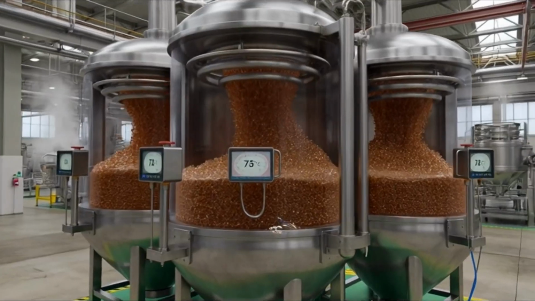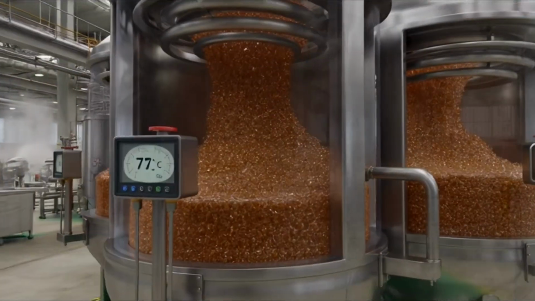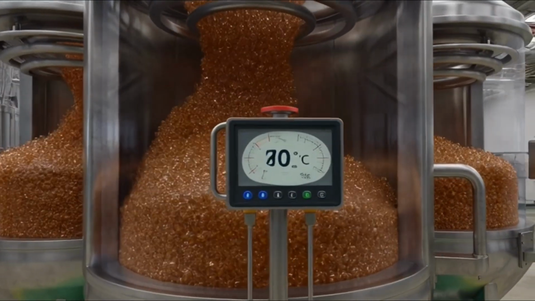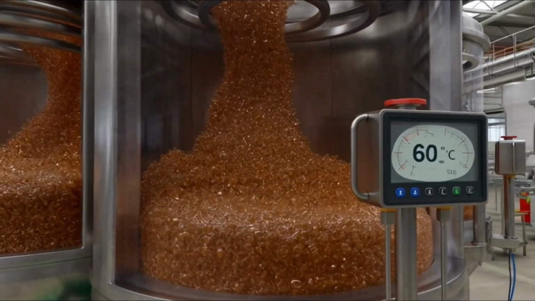The controlled cooling of massecuite is initiated. As temperature decreases steadily, crystal growth is promoted. This preserves crystal quality while density increases.